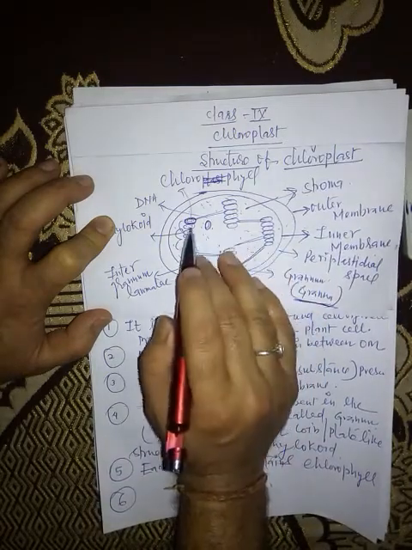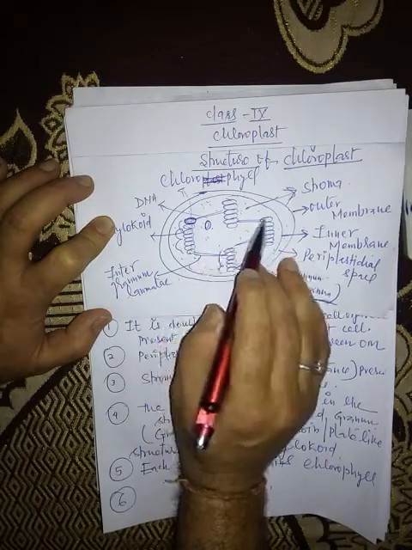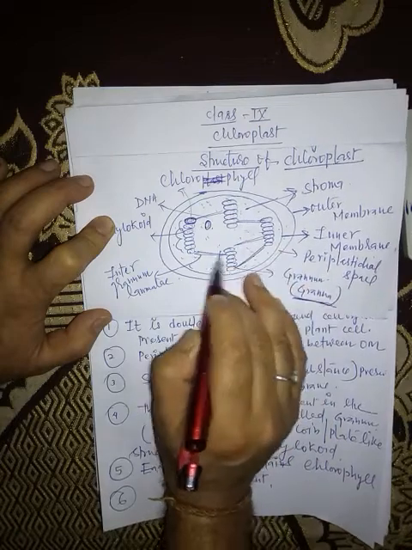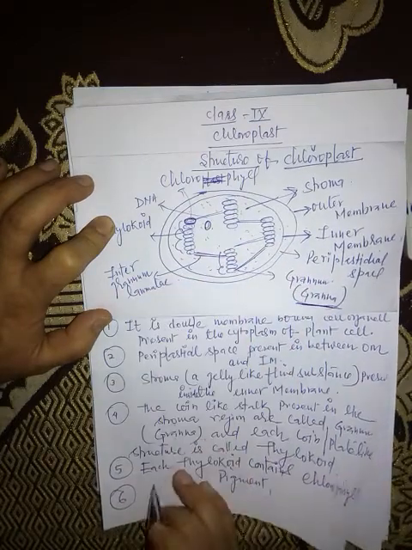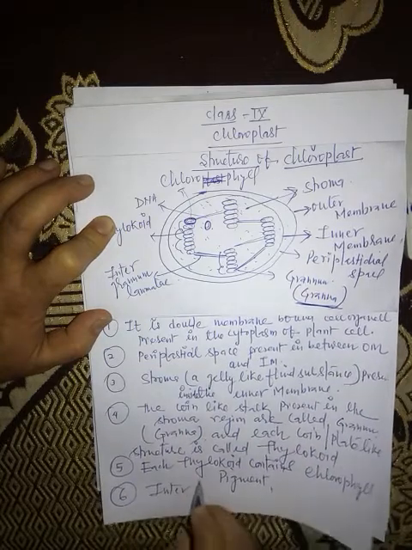You can watch these thylakoids present inside of the granum, and these granum are connected by a membranous structure. This is called intergranum laminae.